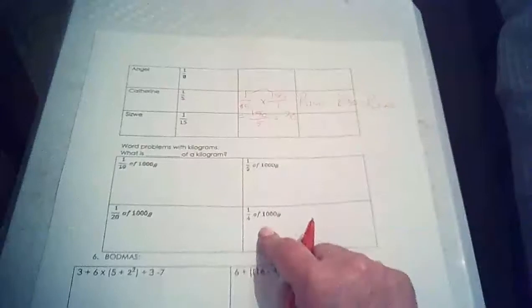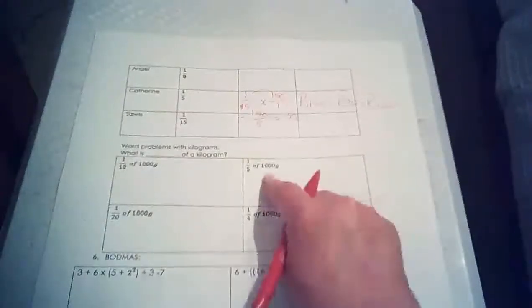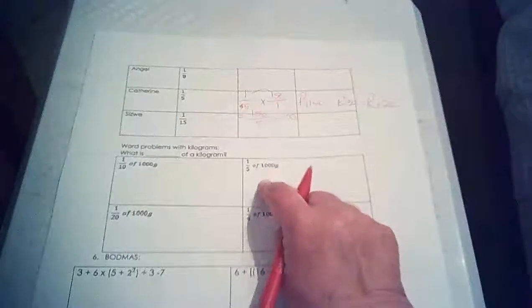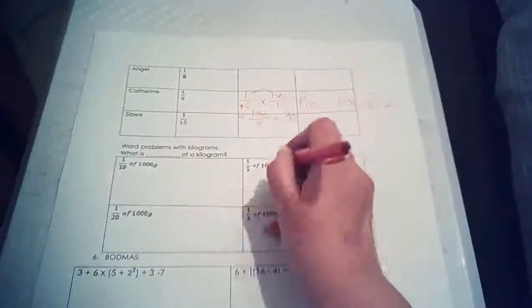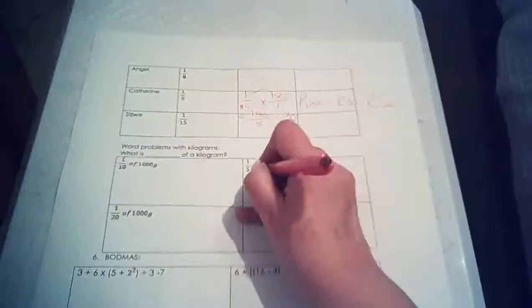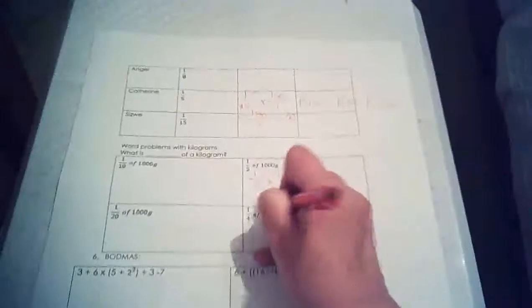Now, remember, a kilogram is equal to 1,000 grams. So if I say to you, what is 1/5 of a kilogram? You're always going to take 1,000 grams. So you're going to say 1/5 of 1,000 over 1, which is 1,000 divided by 5.